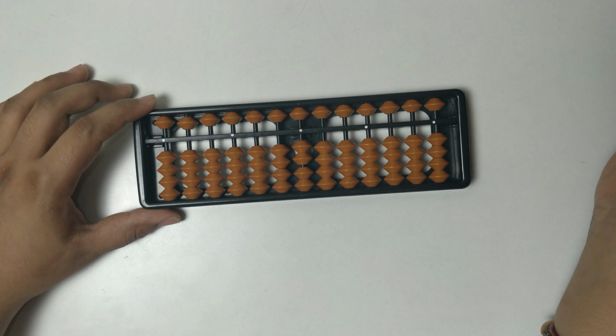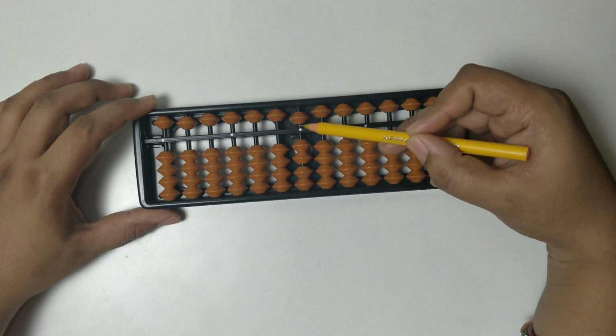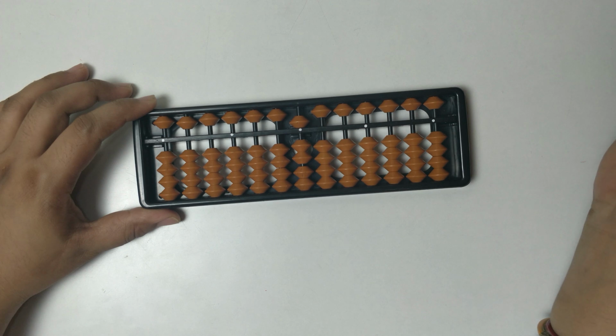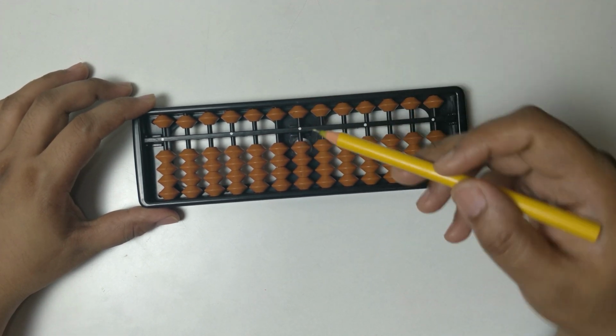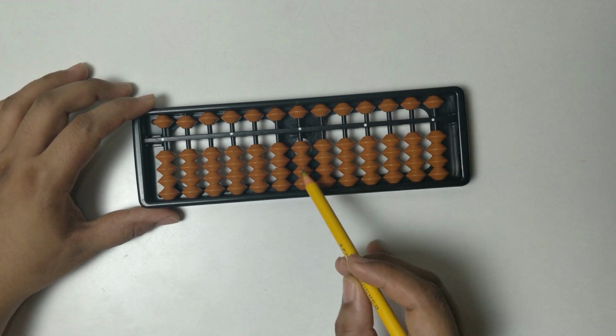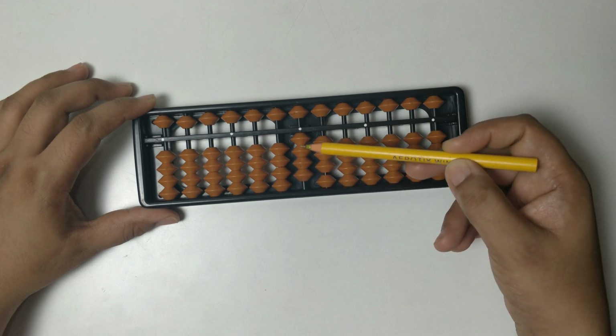In the last video we talked about numbers till 9. So the upper bead on the unit place has a value of 5. If the bead is like this, the abacus is showing 5, and each lower bead on the unit place has a value of 1: 1, 2, 3, 4, like this.